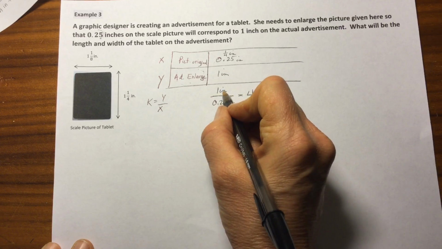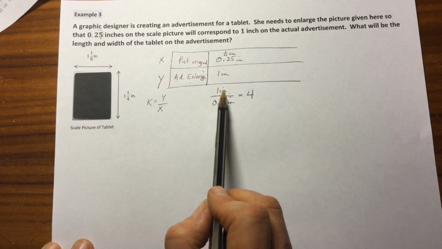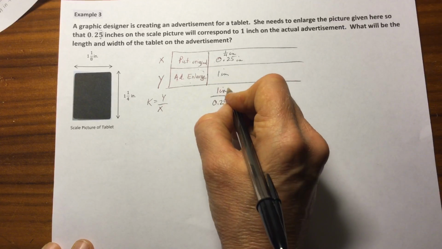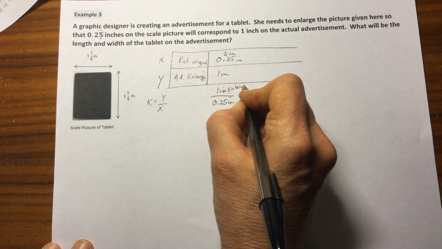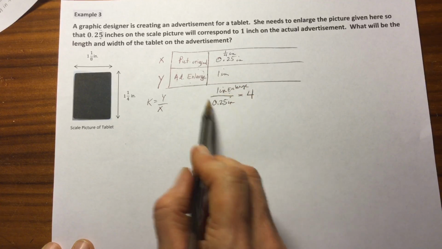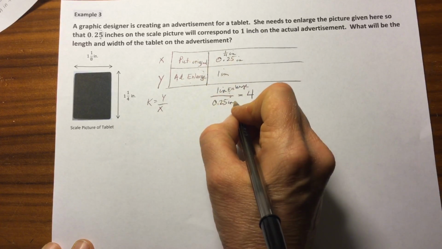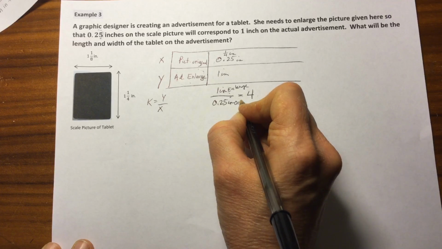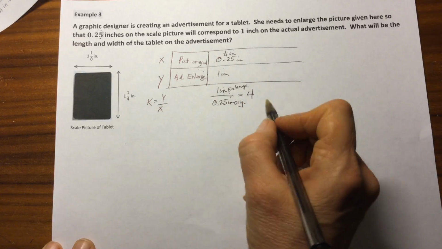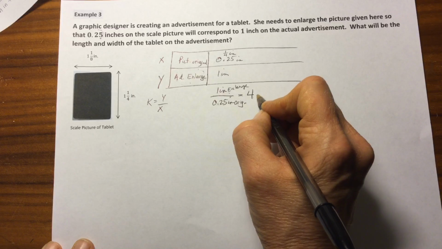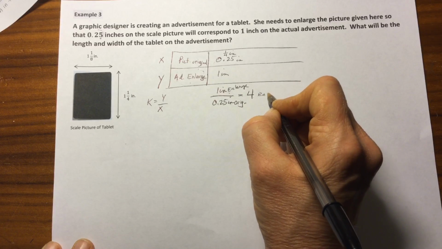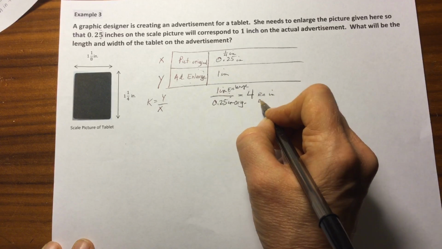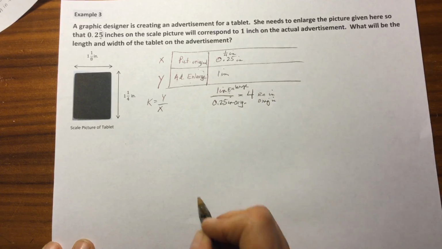And notice it's inches for 1, and that's the inches of enlargement. So here they're the same, so I'm going to just label them. And then the 0.25 is the original, so I'm going to put inches orig for original. So that's 4. So that's going to be enlargement inches, and this is going to be original inches.